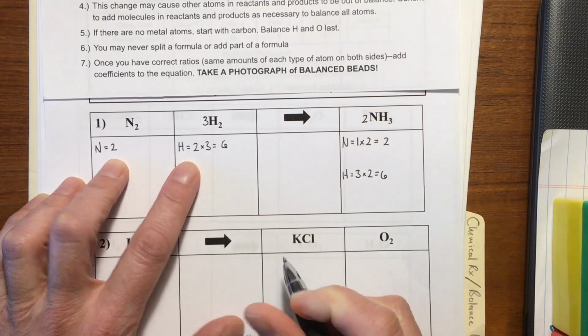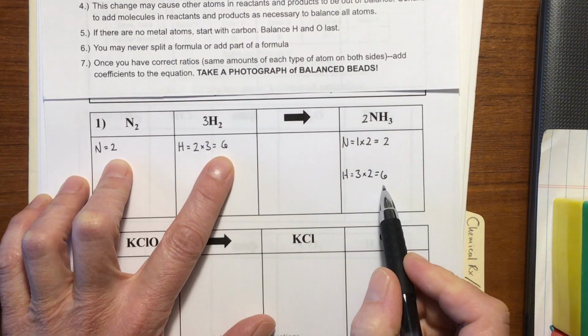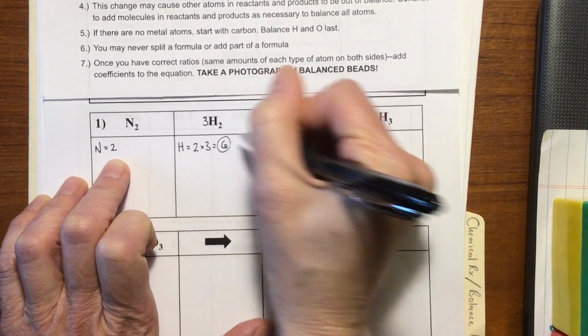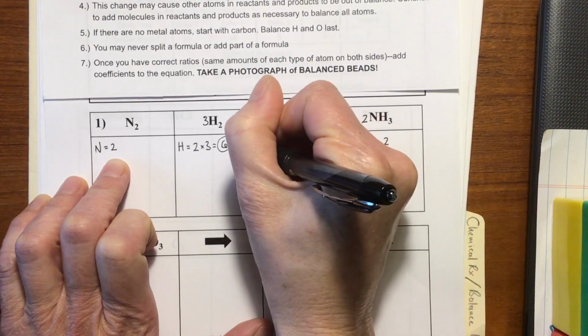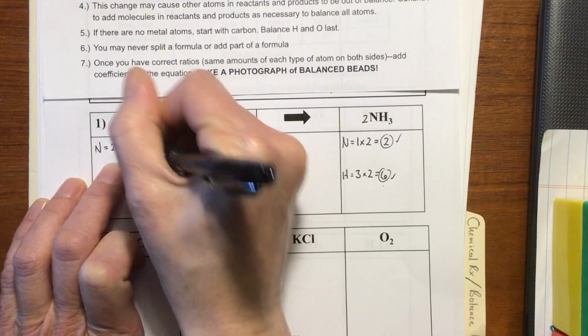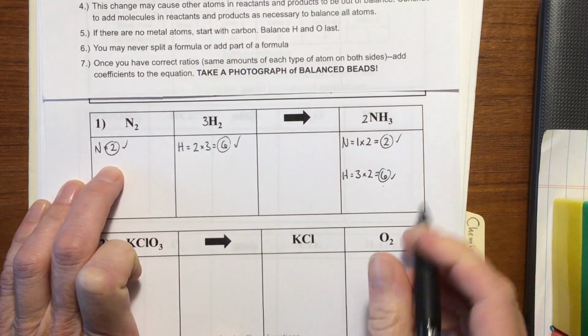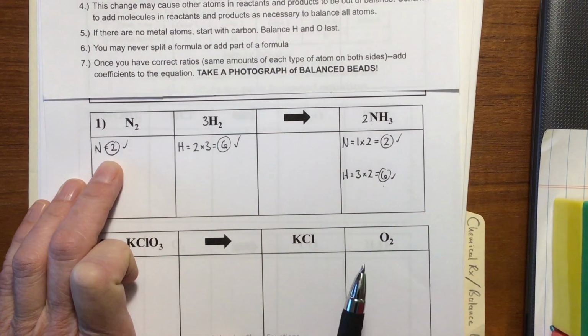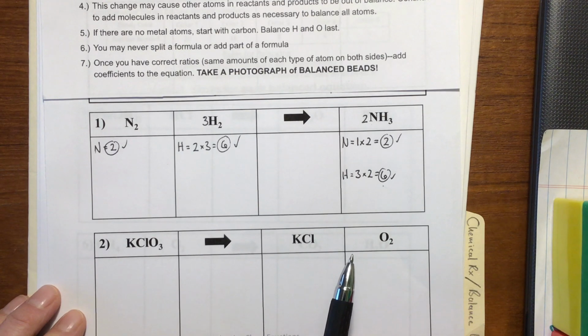This then is equal to 6. I compare my hydrogens. And then sort of your final step, just to make sure you've got everything right, you circle your final numbers on things and give them a little check mark just to show that you've compared. It's just sort of bookkeeping to make sure you don't lose track of what you have.